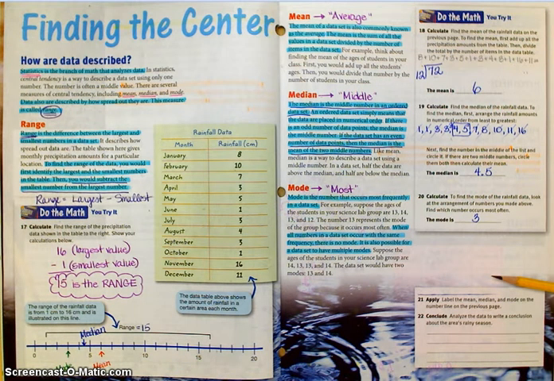I also can point out the mean, the median, and the mode. Okay, if I take all of those numbers, so basically hop over to page 79. If I take those numbers, I can later put them on the number line too.